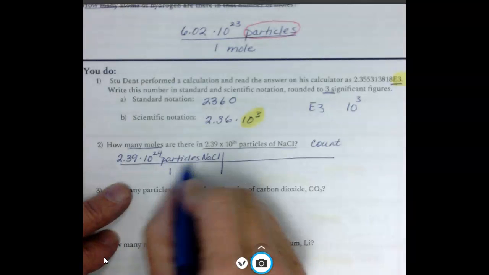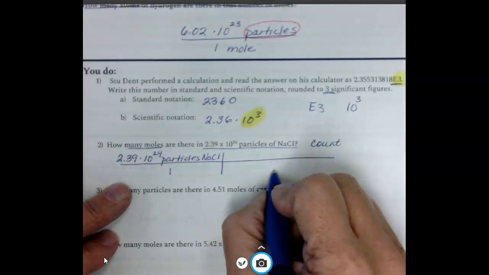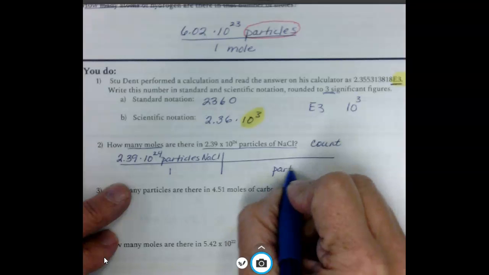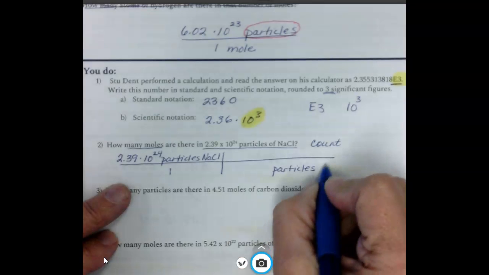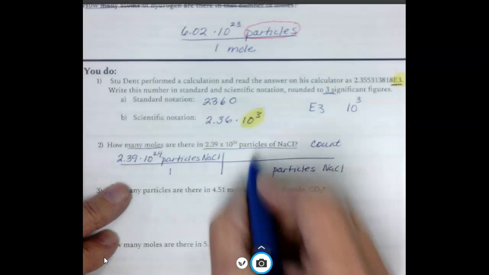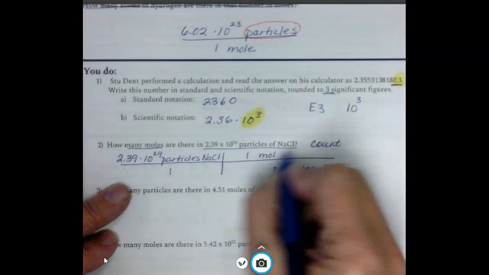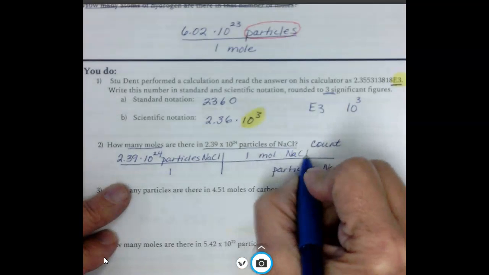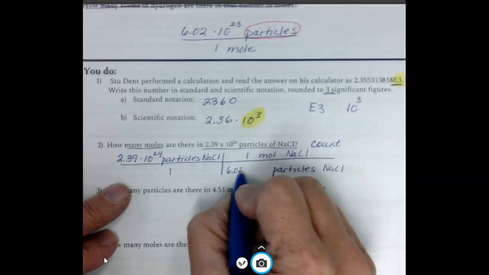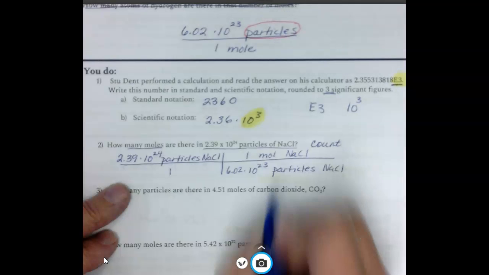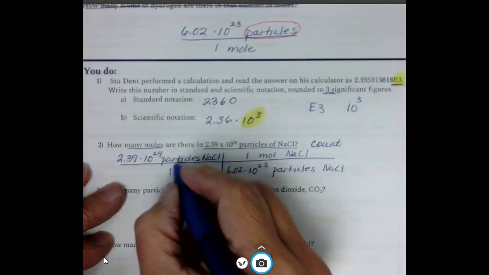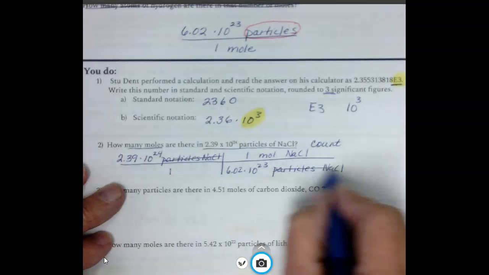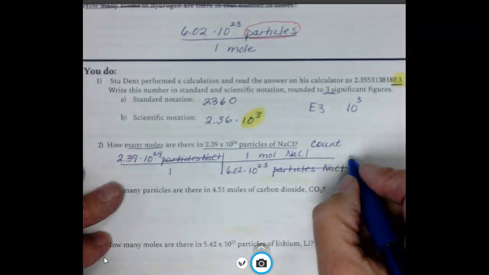Again, particles are in my numerator, so particles must go in my denominator. Okay, and so 1 mole of NaCl is 6.02 times 10 to the 23 particles. So particles, particles, everything cancels there.